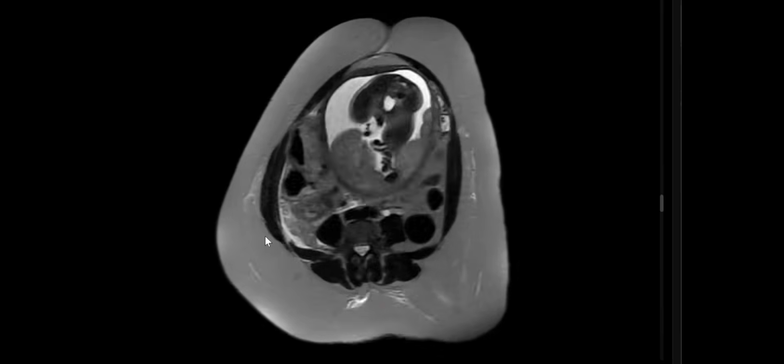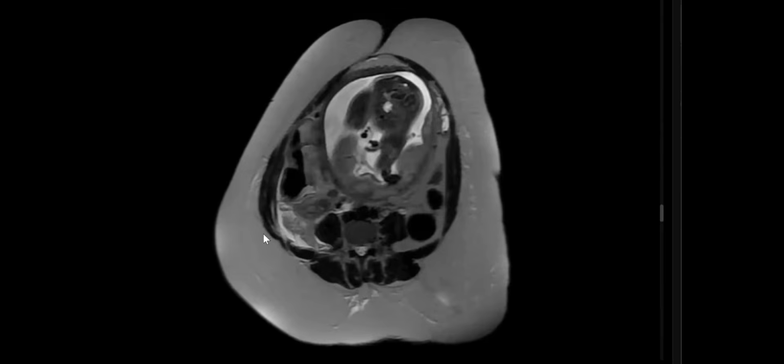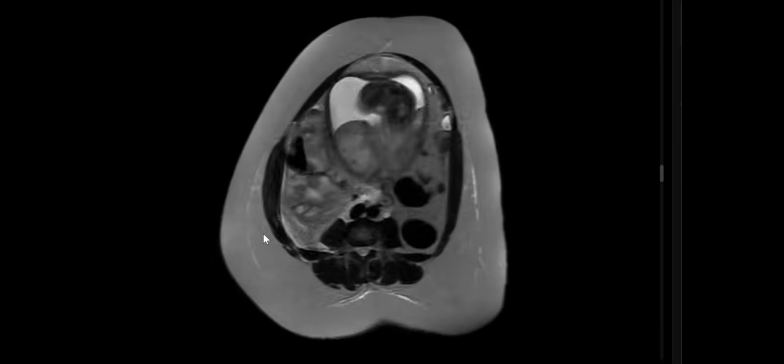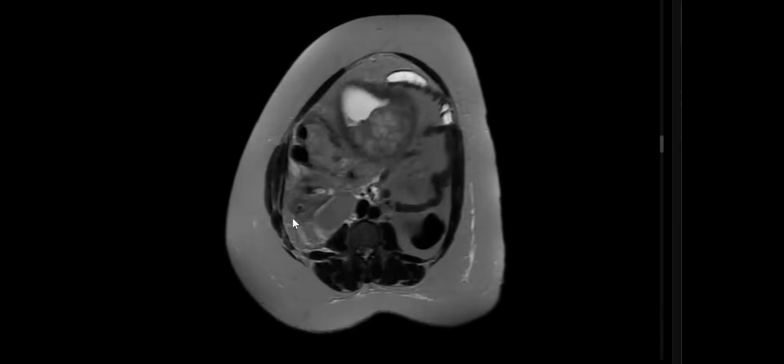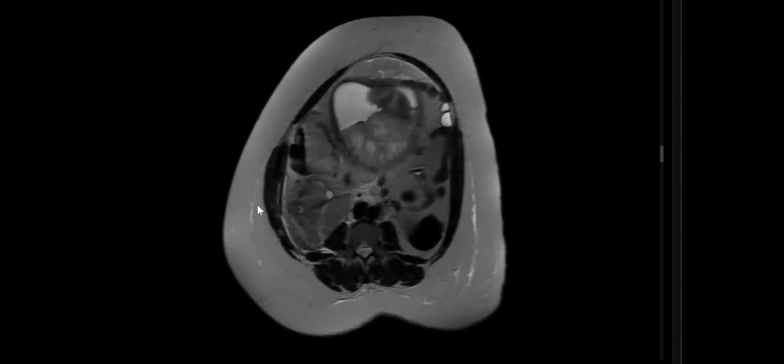Any fluid in the right side of the abdomen? Yes, I can see that there is fluid in the right paracolic gutter, and an ovary which is seen just adjacent. Any rounded structure with signal void focus inside? Do you see anything like this? Any rounded structure?